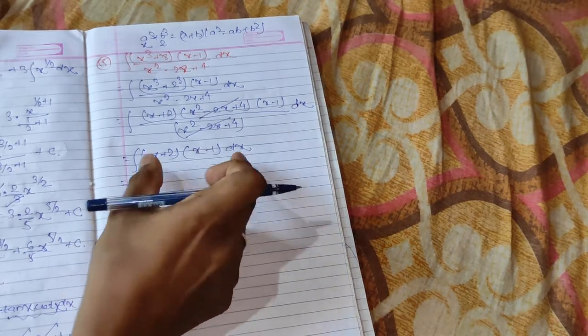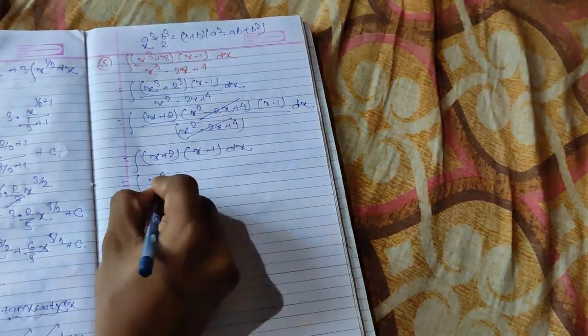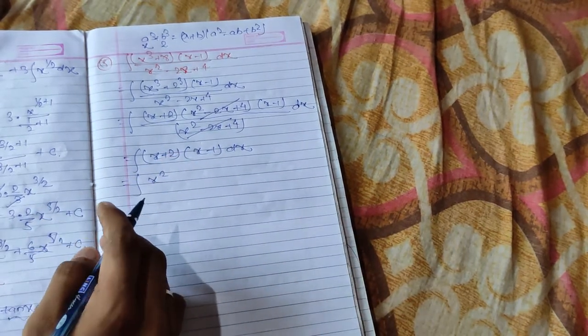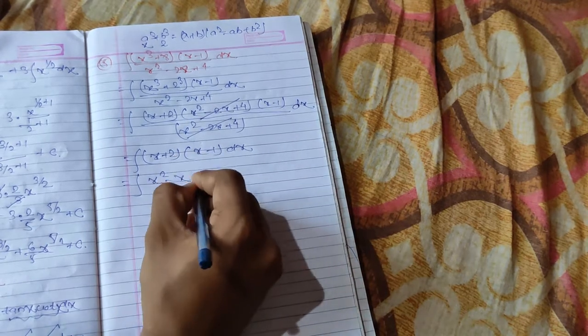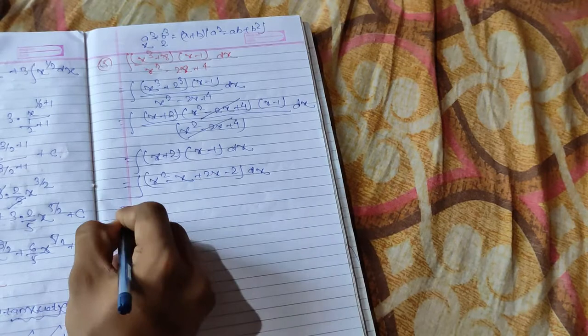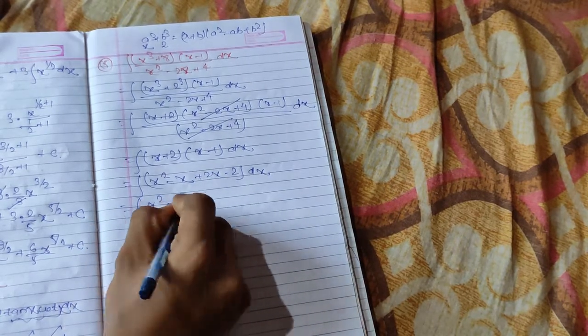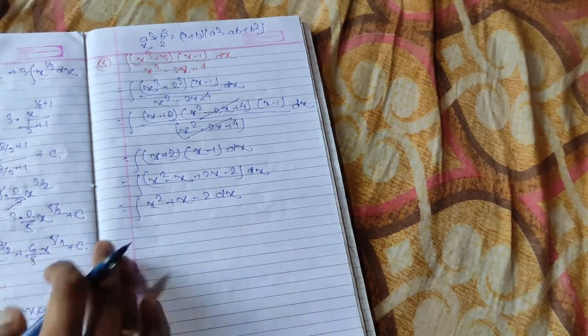Now we have to find the integration of this term. Simply we will multiply first x into x, x into minus 1 is minus x, 2 into x is plus 2x, minus 2 dx. It becomes x square plus x minus 2 dx. Now it becomes very easy for us to solve.